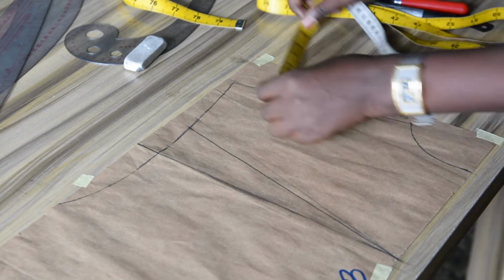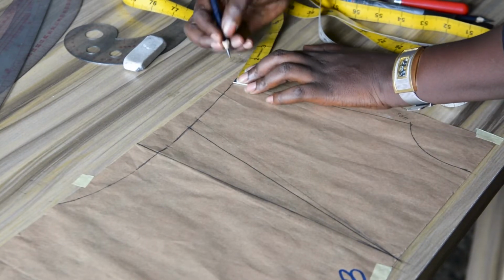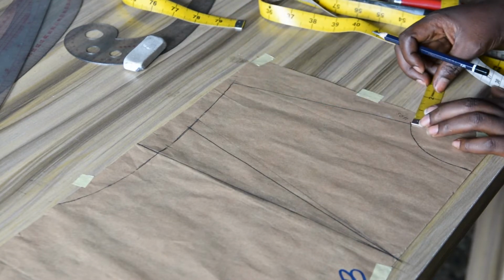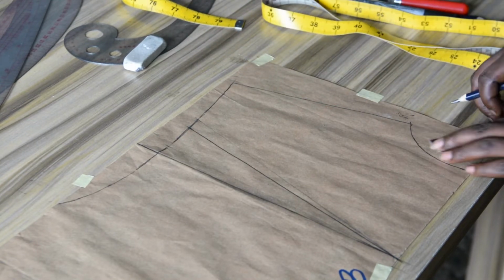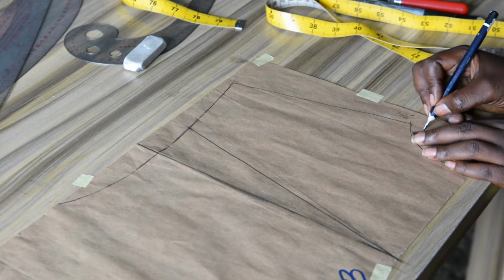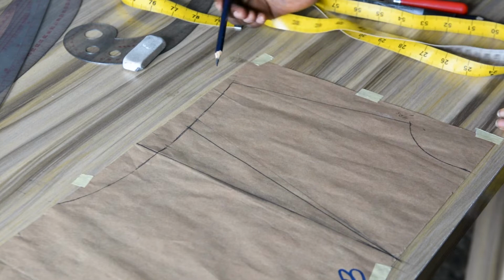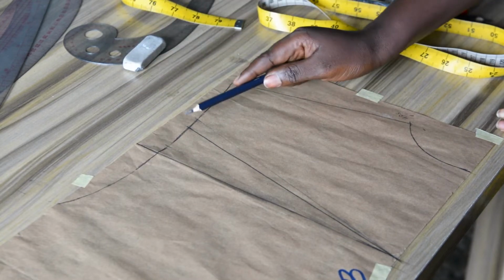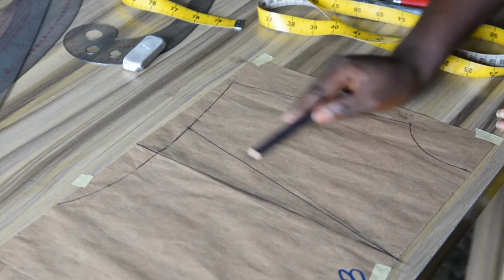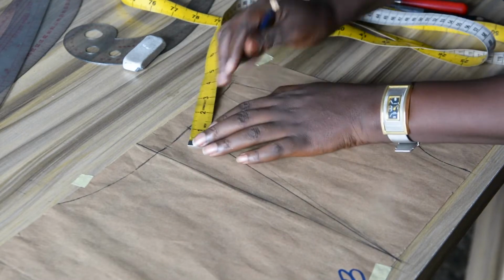So don't forget to add your seam allowance so that you don't have shortage of measurements. On the shoulder line, 1/2 inch. On the neckline, 1/2 inch. On the armhole, 1/2 inch. Then on the yoke length, 1/2 inch.